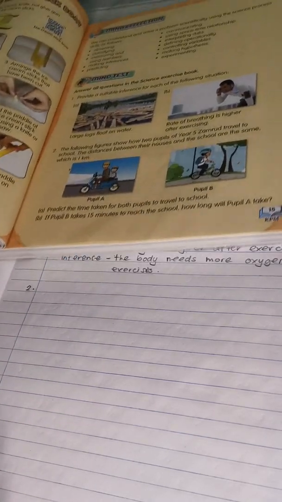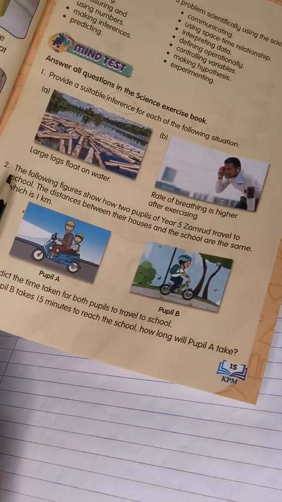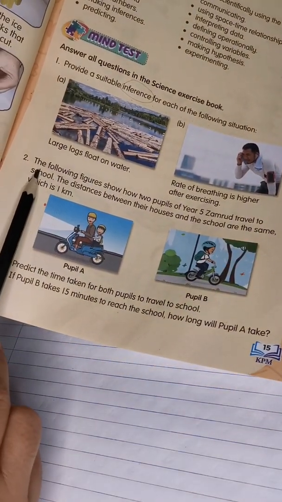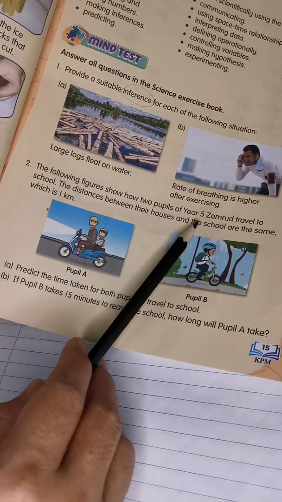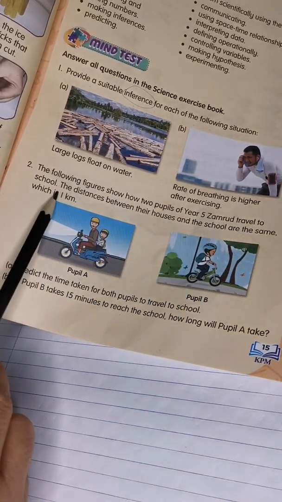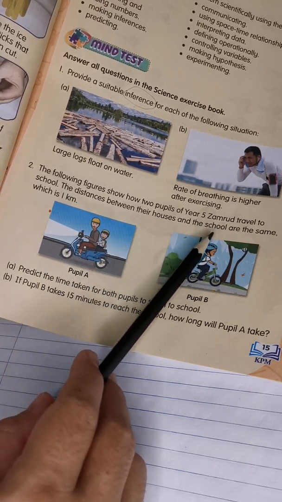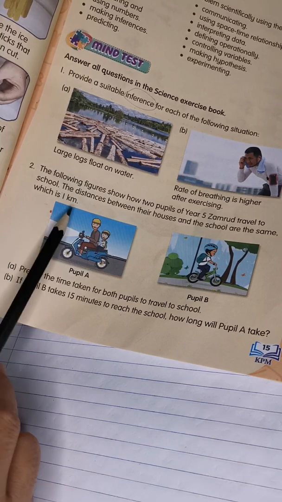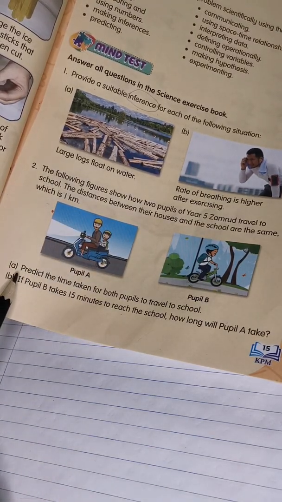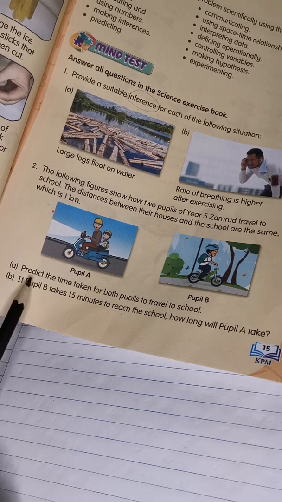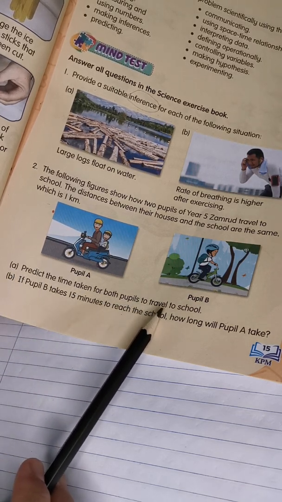So you have to copy the questions. Copy all the questions. The following figures show how two pupils of Year 5 Zamrud travel to school. The distance between their houses and the school is the same, which is 1 kilometer. Look at A. Predict the time taken for both pupils to travel to school.